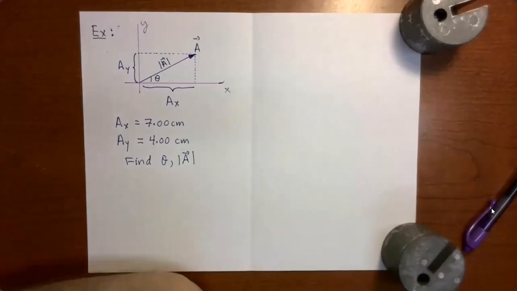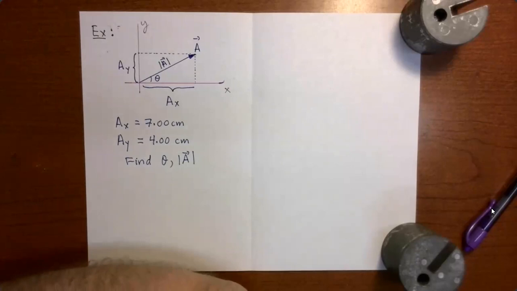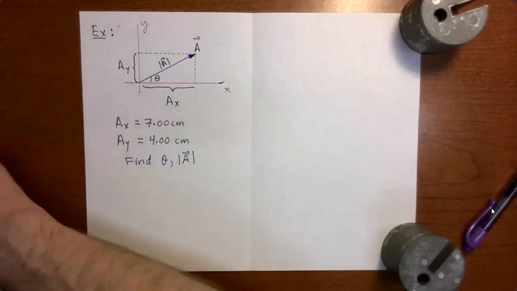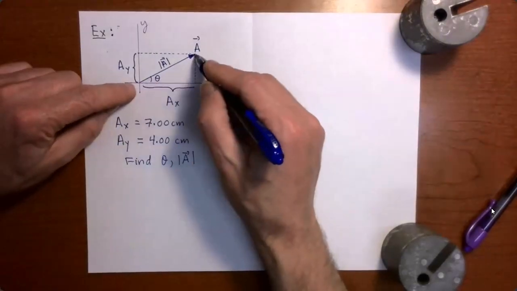In an earlier video, we solved a problem in which the magnitude and direction of a vector were given, and we used that information to determine the components of the vector. In this example, we're going to go the other way. We are given the components of a vector, and we want to use those components to determine the magnitude and direction of the vector. Okay, so this is our vector A here.